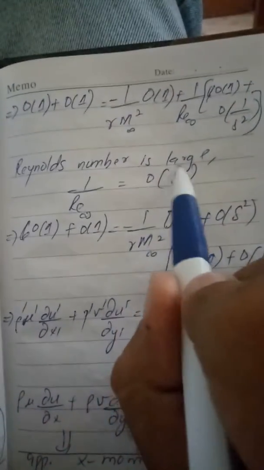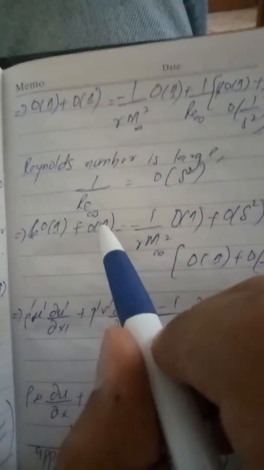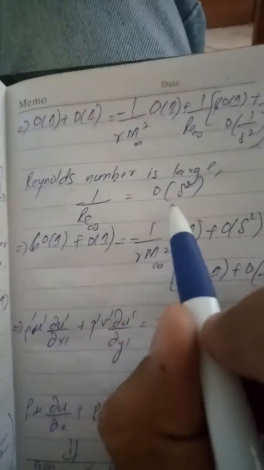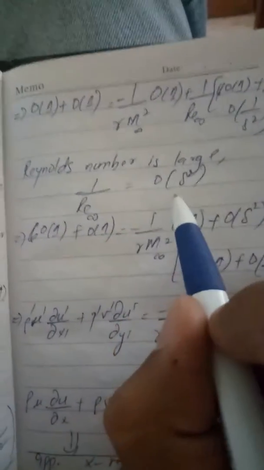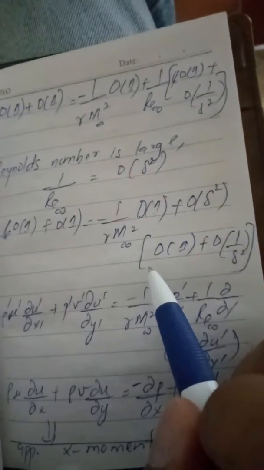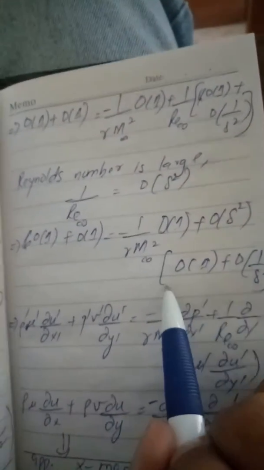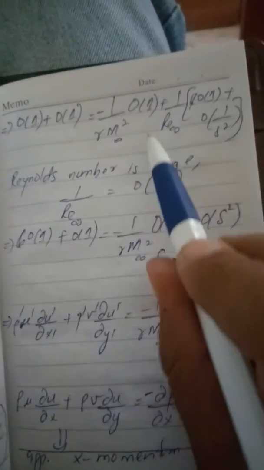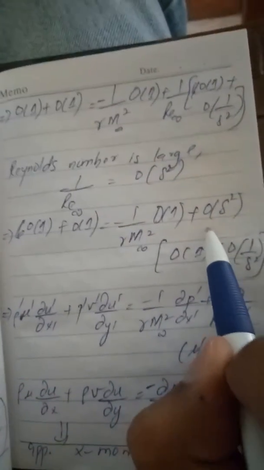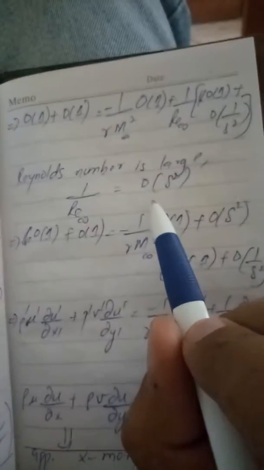You have to consider this. I have to neglect or ignore this because it is a very large number. Adding a large number to a small number makes no sense, so that is why we have to ignore this one. And when we add it like this, this is the order of 1 into this. Sorry, this is large.